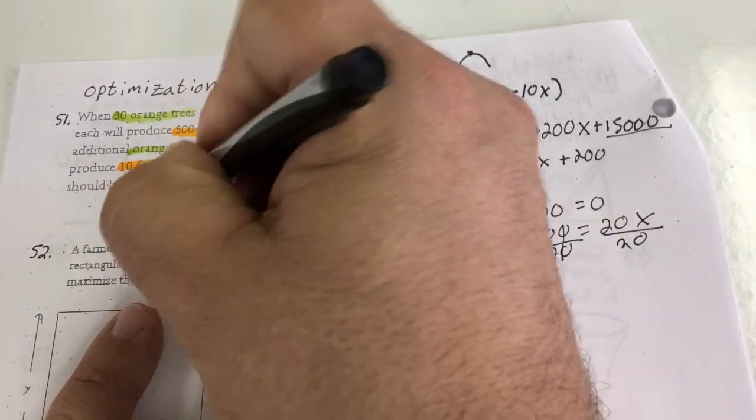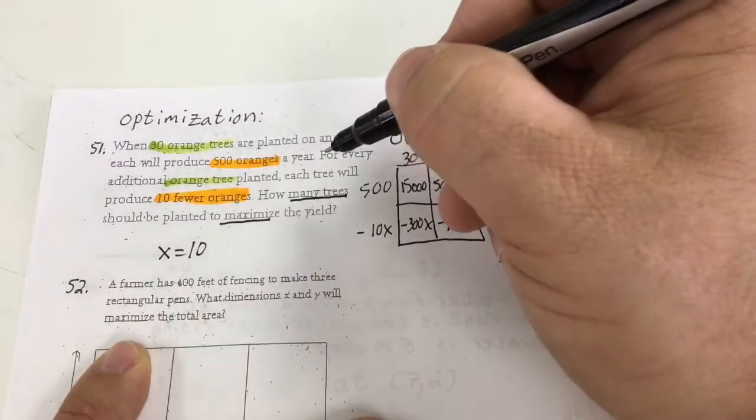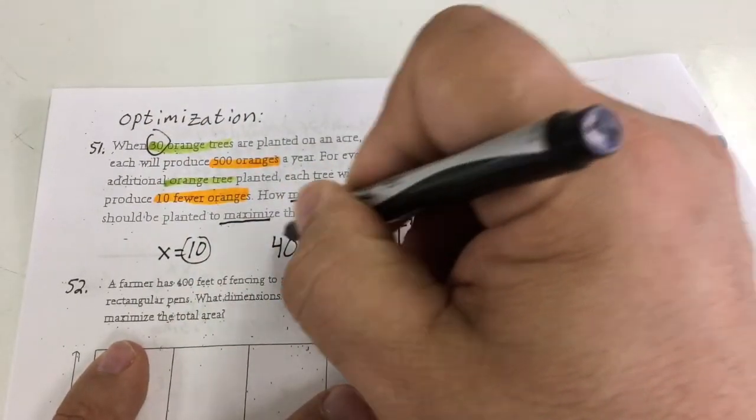This is a tricky problem. That's not my answer. It asks how many total trees should be planted. So I need to take that 10 and add it to that 30. So this is going to give me 40 trees total. That's the actual answer.